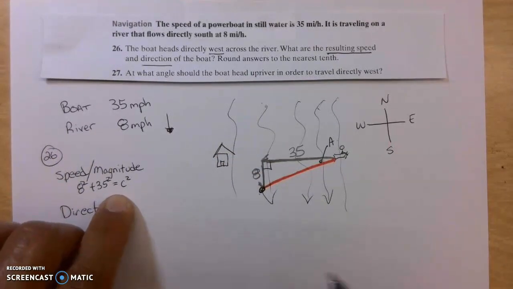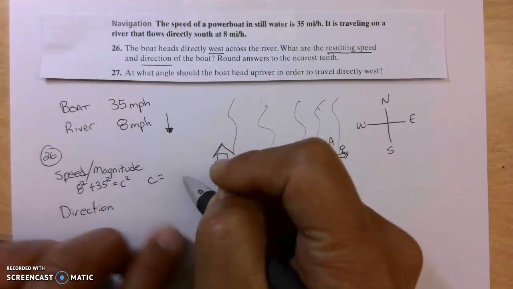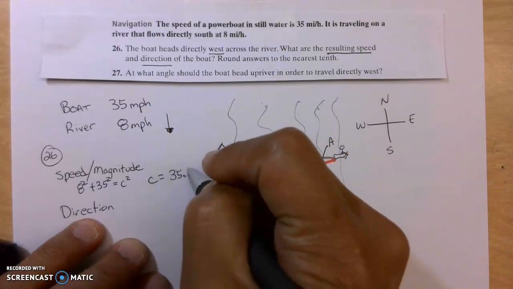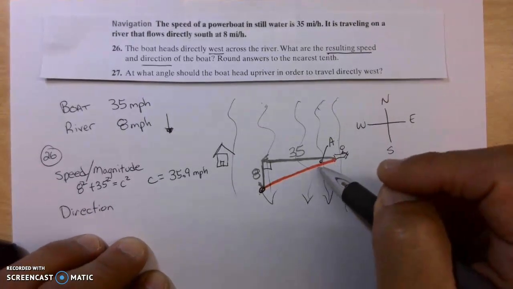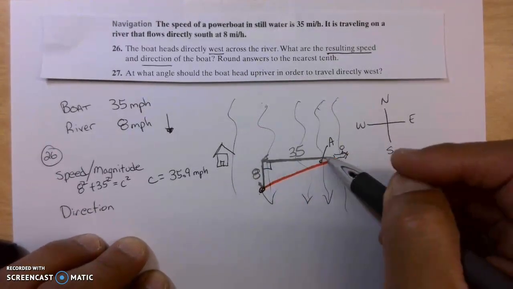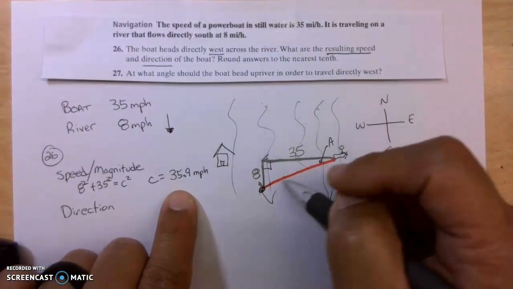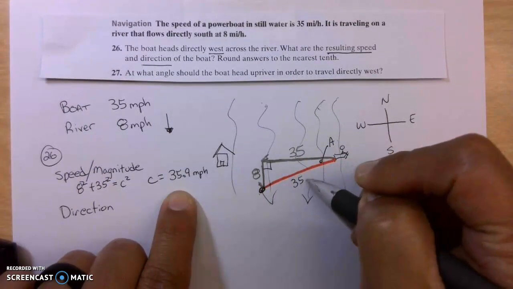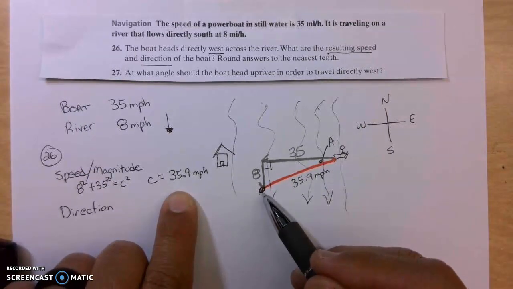I'm going to cheat here, and this result is 35.9 miles per hour. So his boat on its own would go 35 miles an hour, but the current pushes him, and he actually picks up a little bit of speed because the hypotenuse is obviously the longest side. So it's going to pick up a little bit of speed, 35.9 miles per hour. He picks up speed, but unfortunately he goes off course.